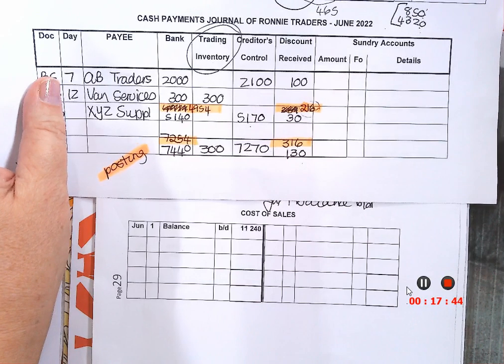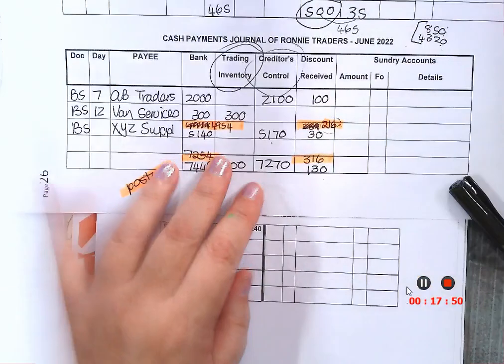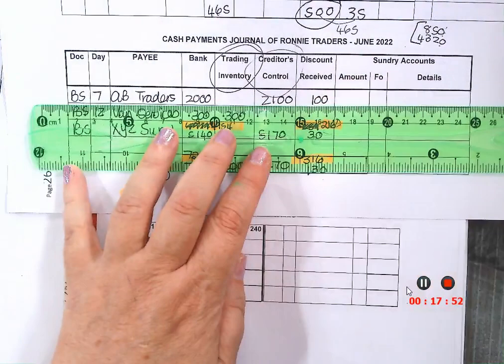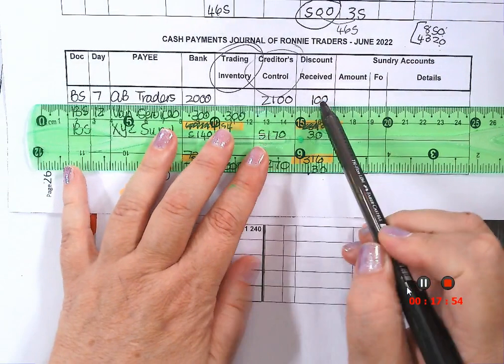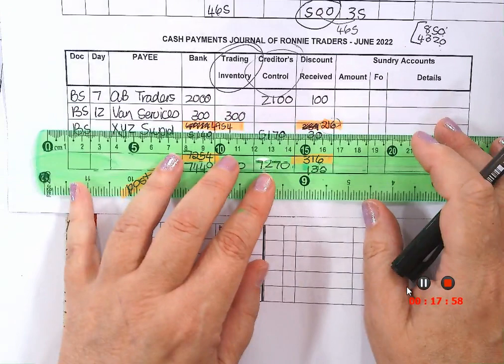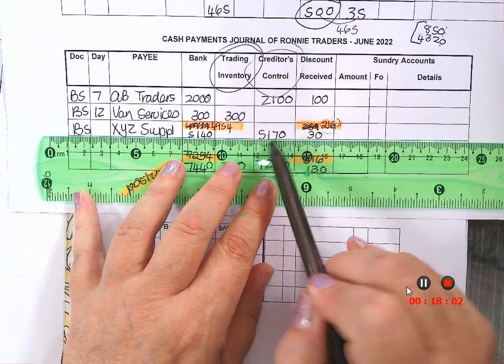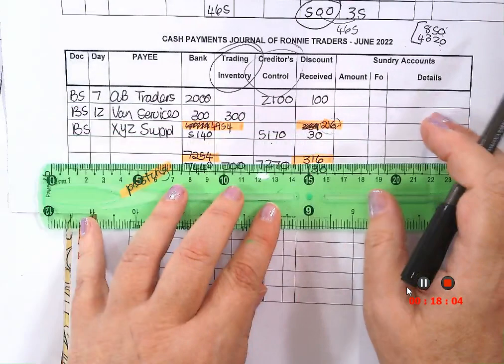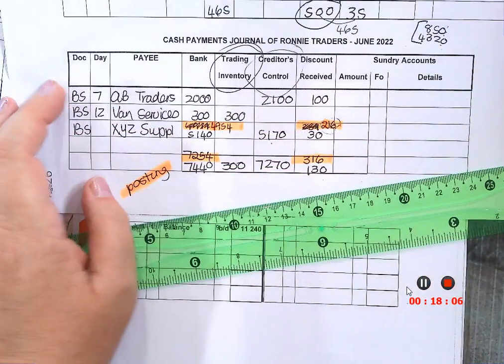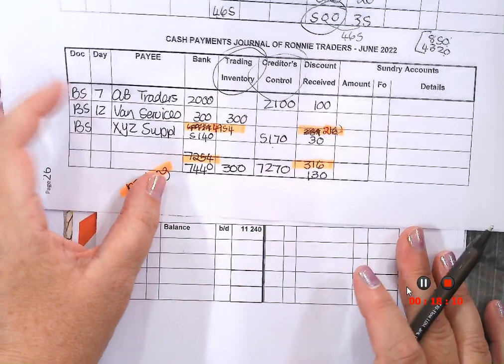Why did I say that? Because remember that creditors control, look at that. Look there at the top. What is it? It's the bank amount and the discount. Look at this one. It's the bank amount and the discount. So that's why I'm saying bank and discount. Everybody happy?